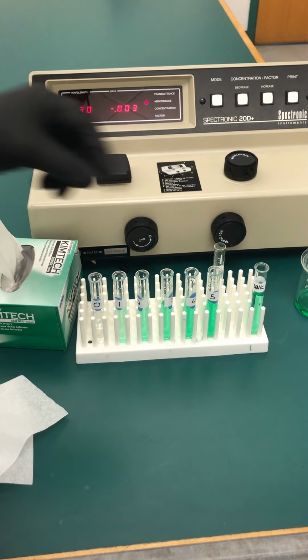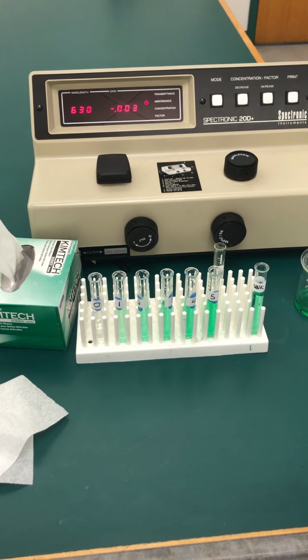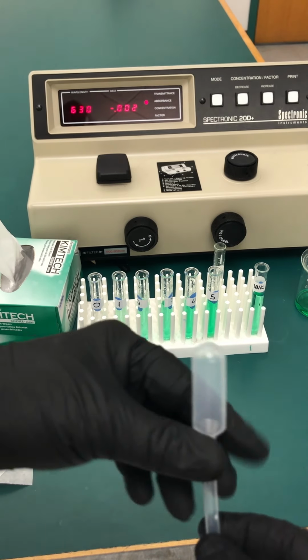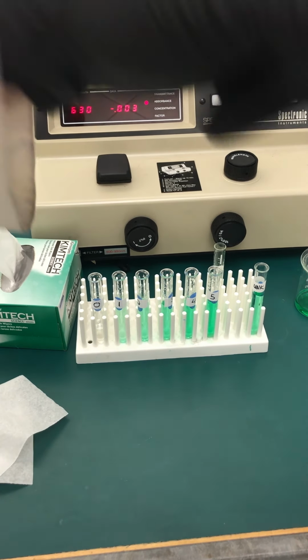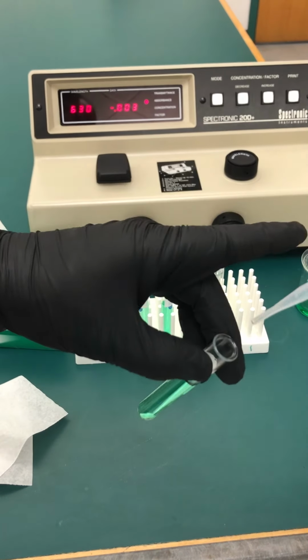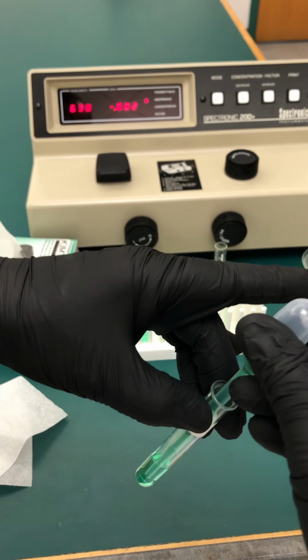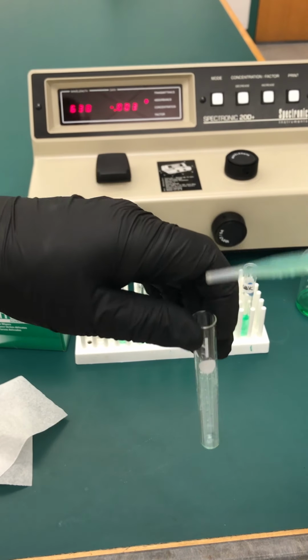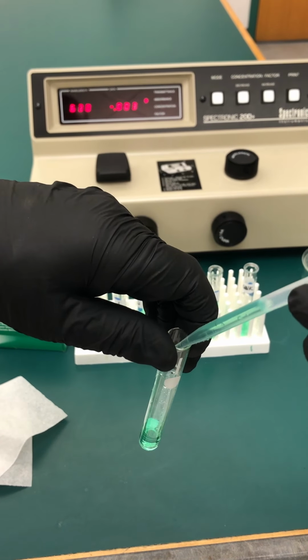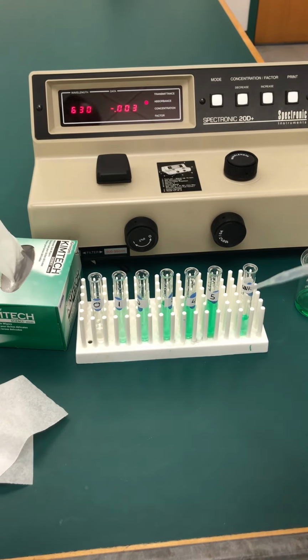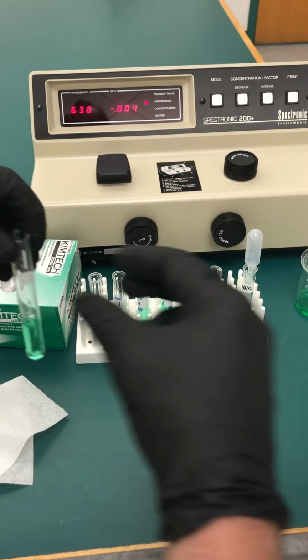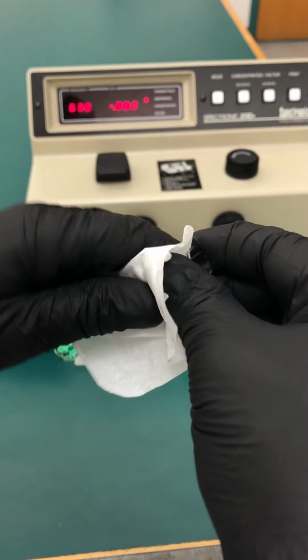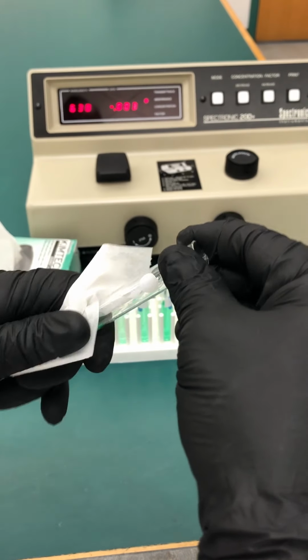So now what we're going to do is, again, take a clean transfer pipette. We are going to take a sample of our unknown. We are going to put it in our test cuvette, which we should have cleaned before, hopefully. It was dry. Make sure that it was free of any solutions in there.